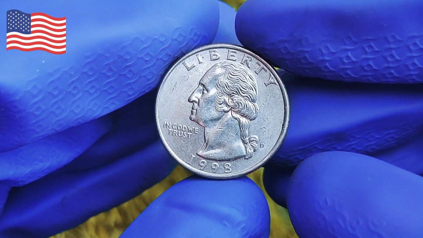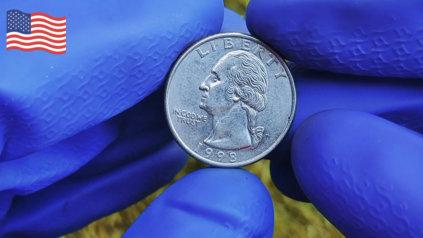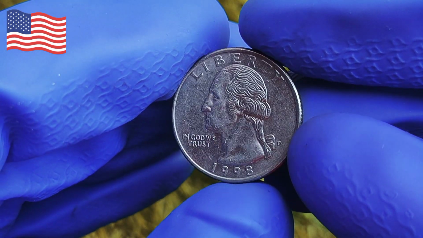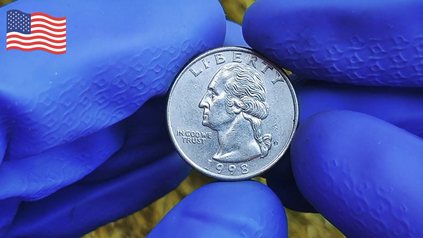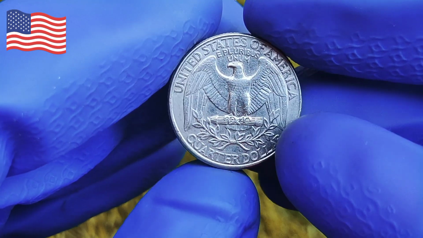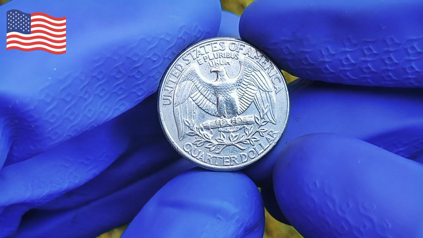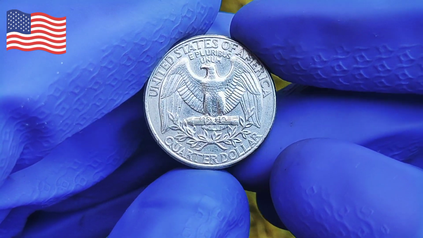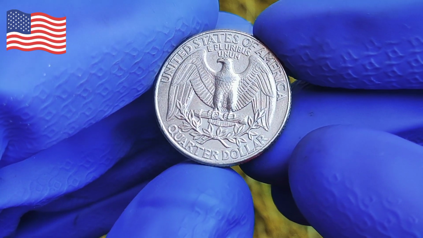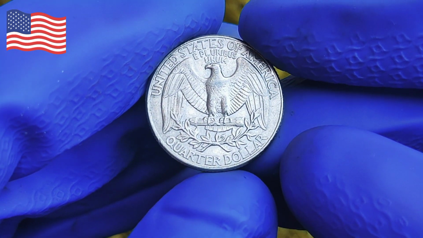Washington's leadership during the Revolutionary War, his role in drafting the Constitution, and his example of stepping down from power all contribute to his enduring reputation as the father of the nation, making his presence on the quarter especially meaningful. The choice to place Washington on the quarter was a deliberate decision aimed at honoring his immense contributions to the United States and ensuring that his image would remain a daily presence in the lives of millions of Americans.